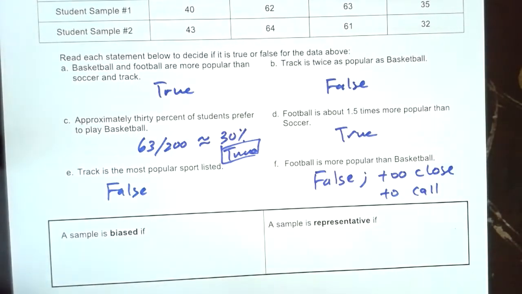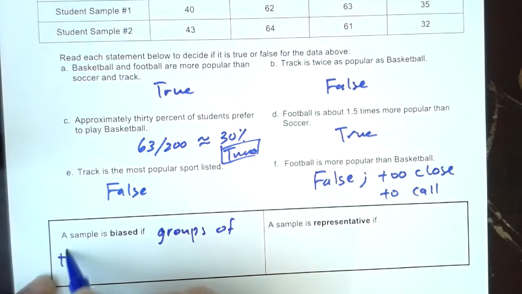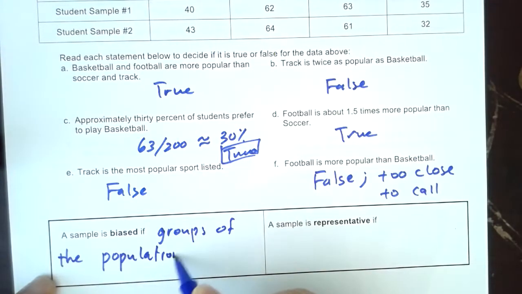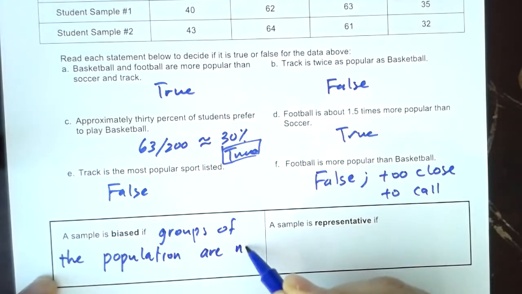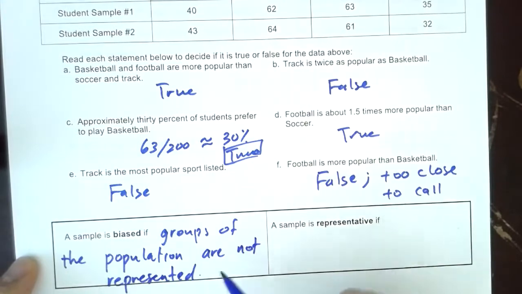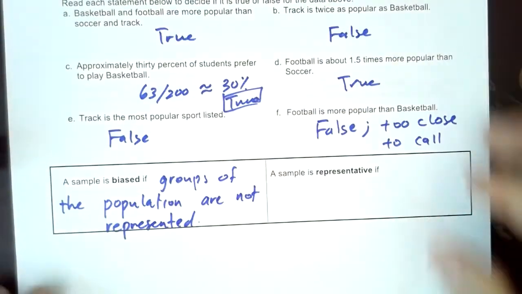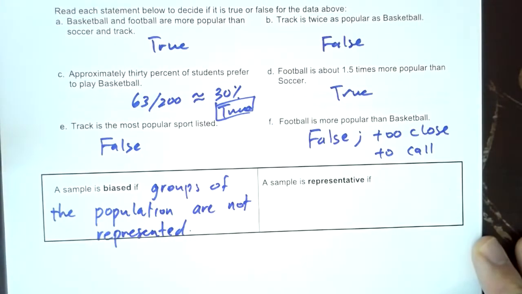Okay. A sample is biased if groups of the population are not represented, right? If I want to survey what your favorite chocolate chip cookie is, or what your favorite cookie is, and I only survey the math A students of my class, and then I make a conclusion about the whole school.